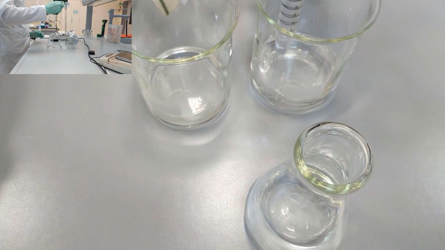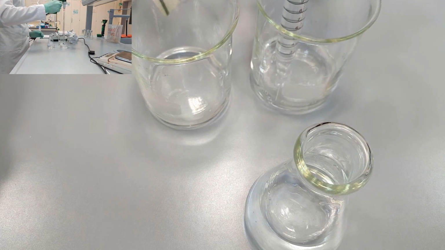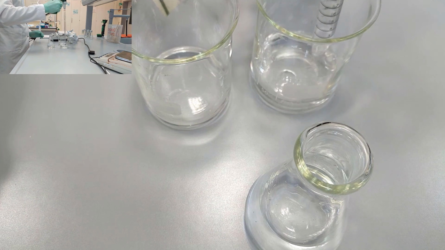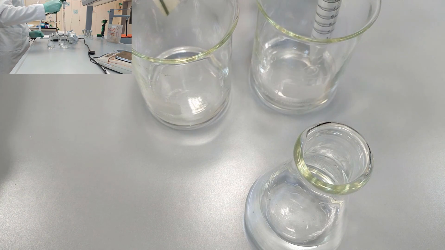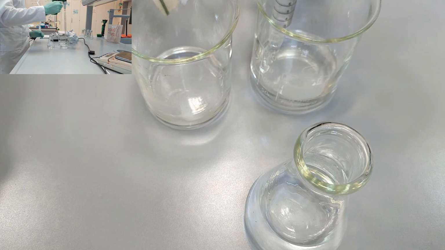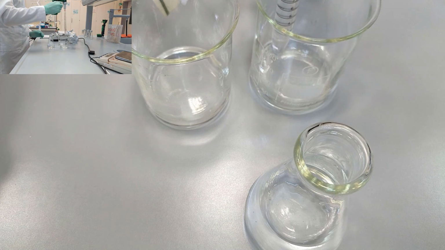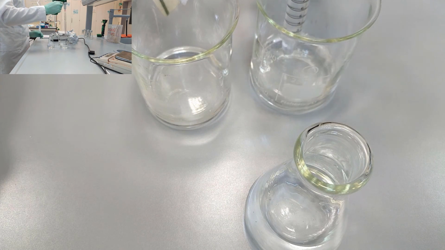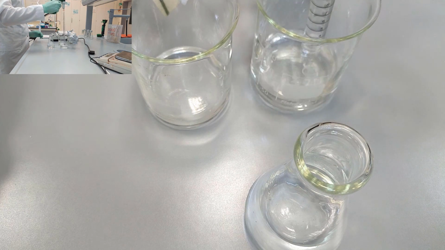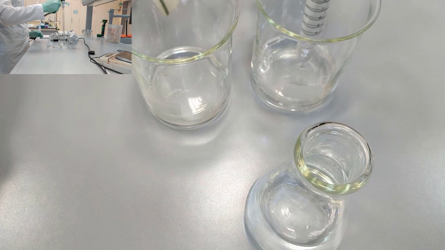Be careful not to bring the bubbles, because with these bubbles, and we show it intentionally, you can lose the substance, the solute, when it can really create the foams.